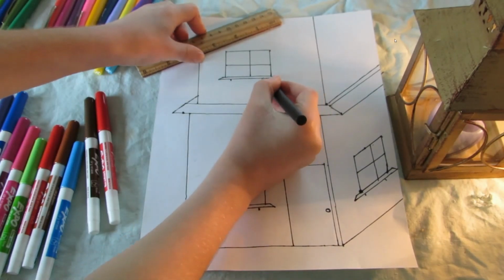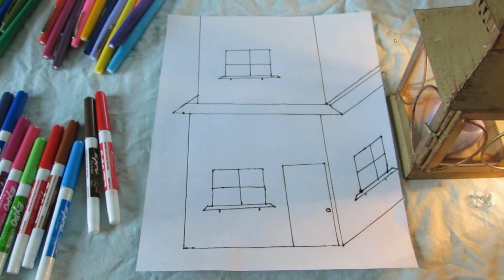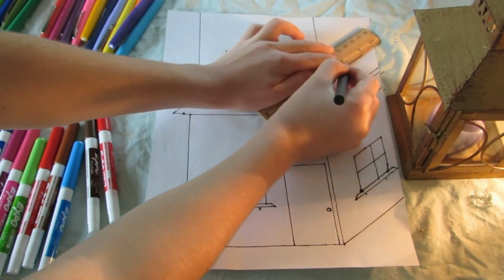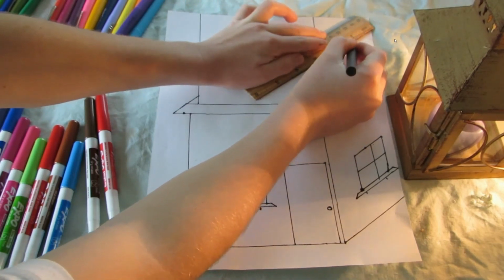If you want, you could add little plants to the windows to make it look more appealing to the eye, but if not, that's okay.